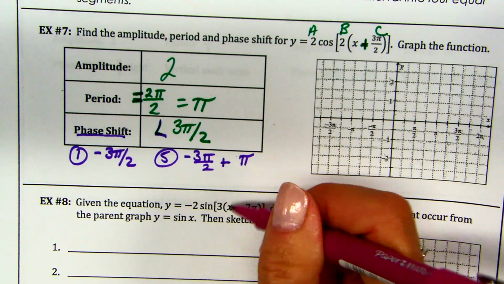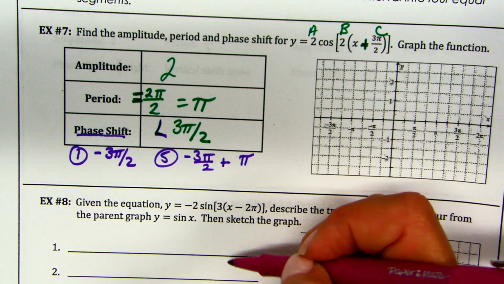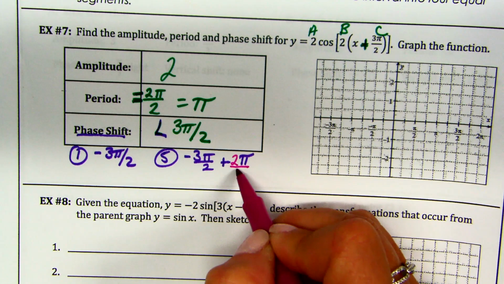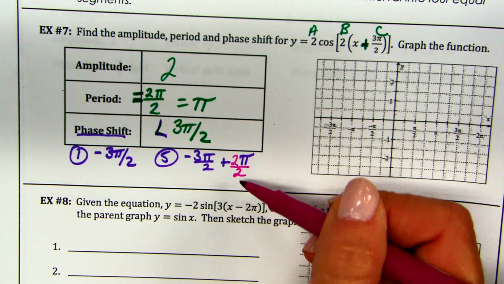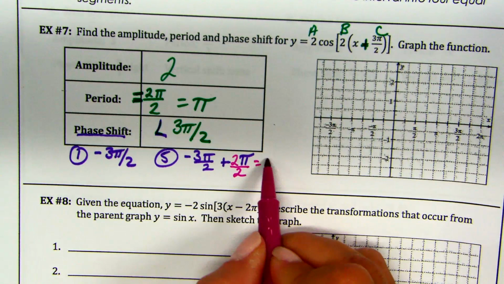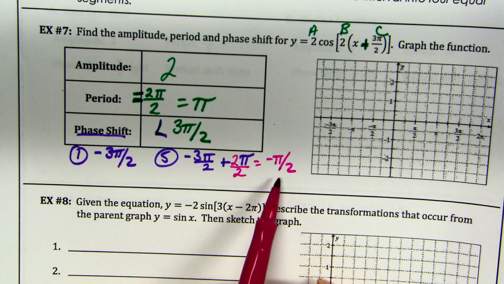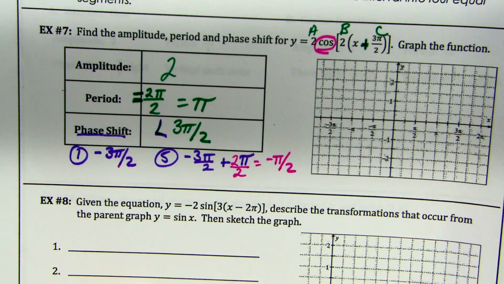And it's really easy to change pi to a common denominator. Remember, you won't have a calculator all the time for these, so you need to know how to add fractions. This is 1 pi, so you can make this 2 pi over 2, right? As a common denominator, because 2 over 2 is 1. And that gives you negative pi over 2. So we have our first point and our last point. So let's look at what we're graphing. Cosine. Cosine without a flip starts where?